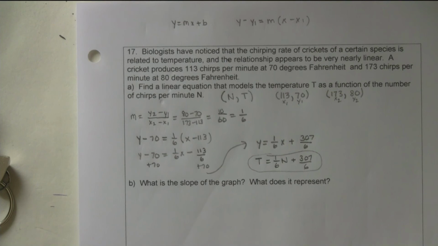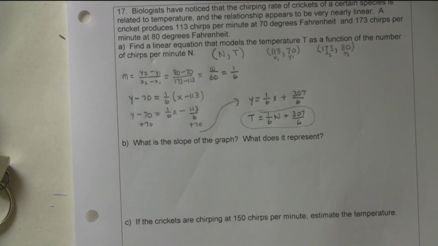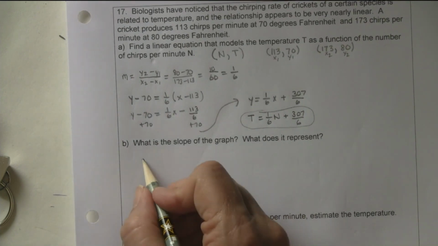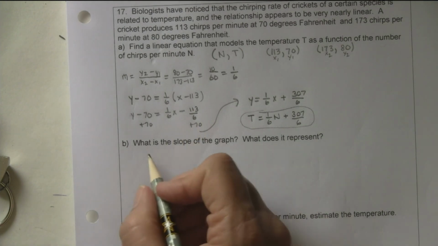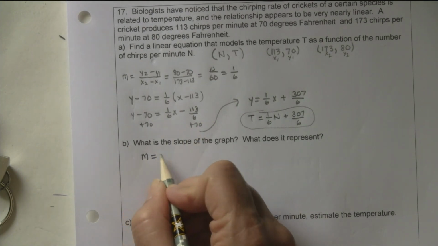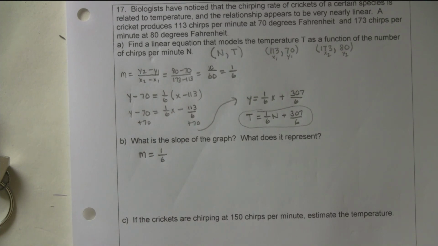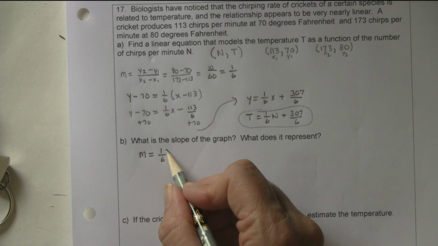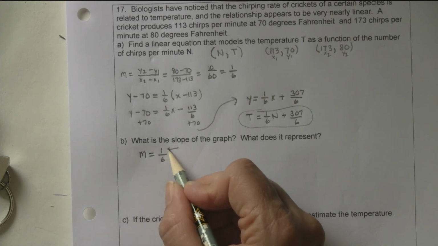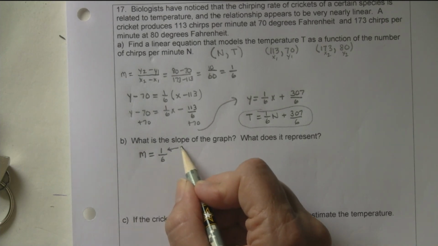They ask us, what is the slope of the graph and what does it represent? So the slope of the graph, it's kind of silly because we found it, right? The slope of the graph is 1 over 6, and I think what they were really wanting to know is what does it represent? Now the numerator on the slope is temperature, in degrees Fahrenheit, right?